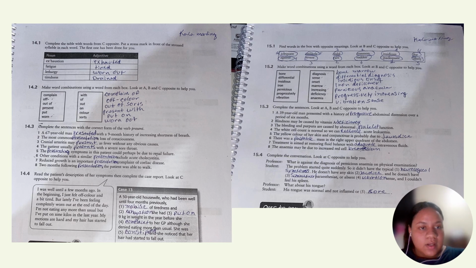14.2 Make a word combination using a word from each box. Complain of, off colour, out of sorts, present with, put on, worn out. 14.3 Complete the sentence with the correct forms of the verb present.